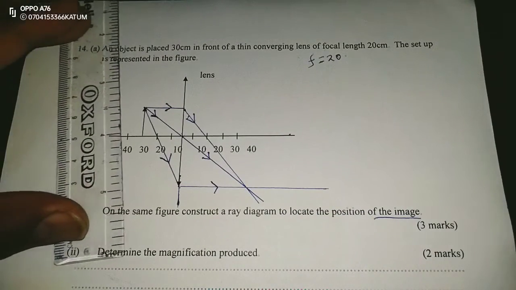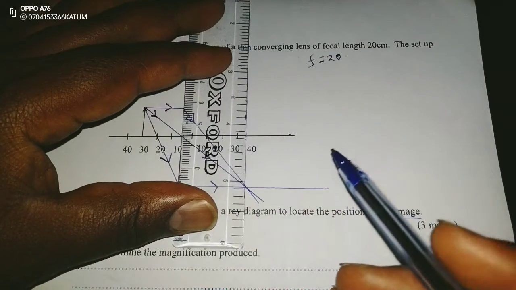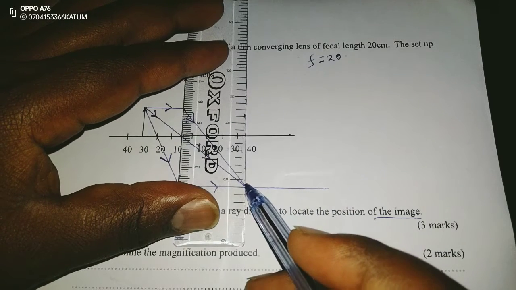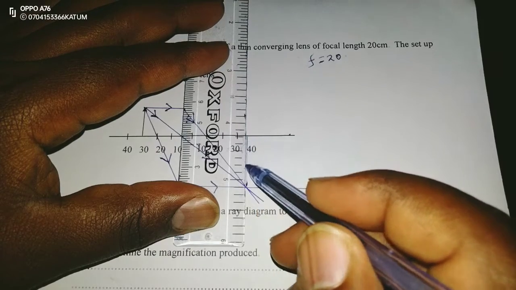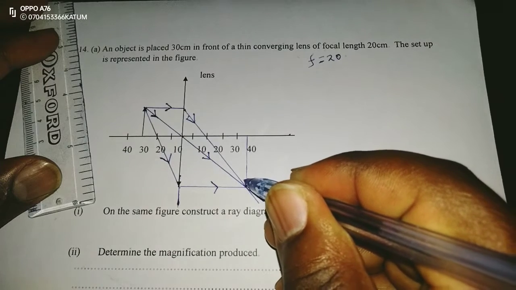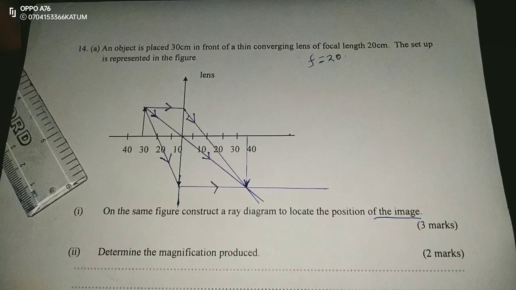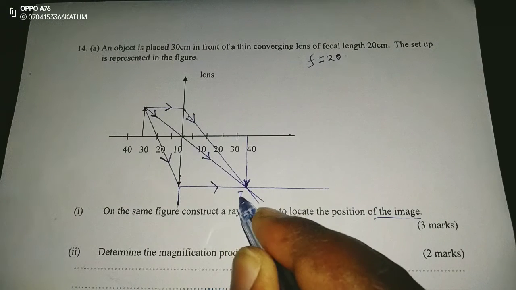So 2 of these 3 are enough to make us conclude about the image position, size and all that.